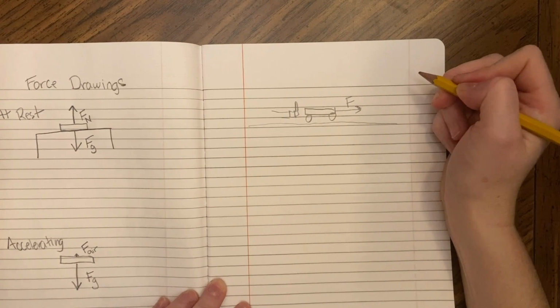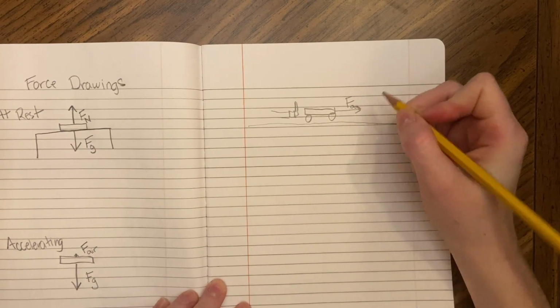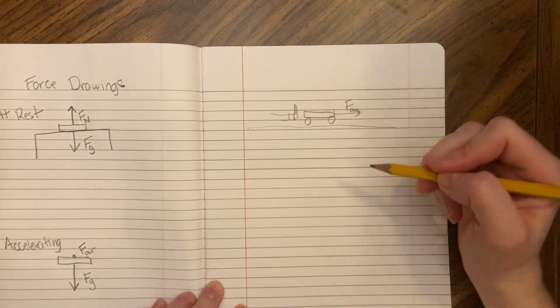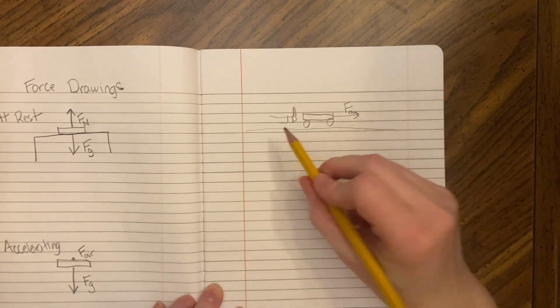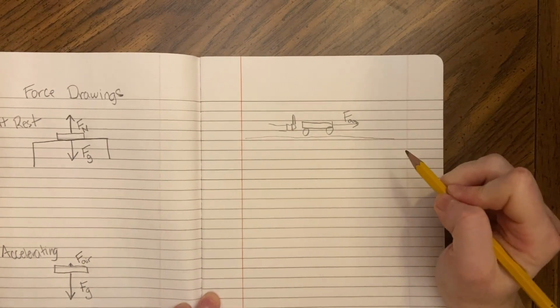Capital F, because it's a force, right? We're going to call this F of A, because it is an applied force, meaning something outside is applying a force other than gravity or any of the other forces we have names for. So we're just calling that an applied force, a force that has been applied to the scooter.